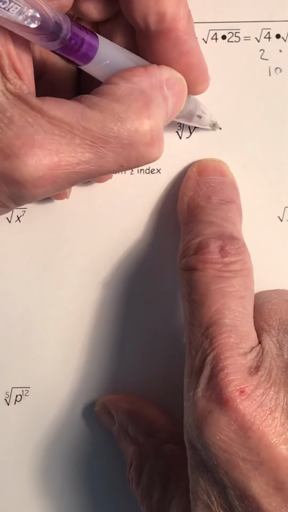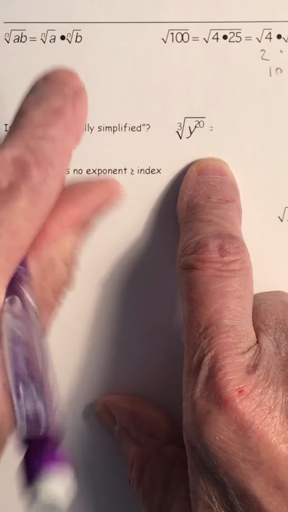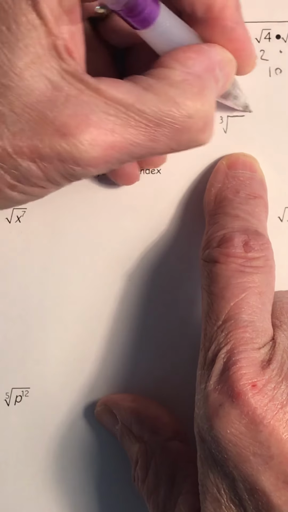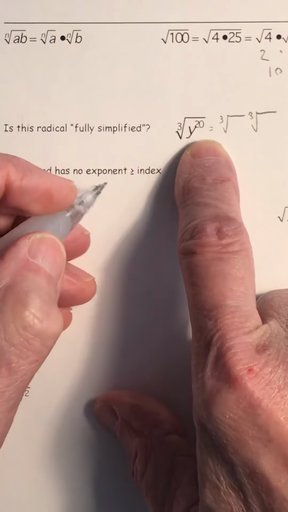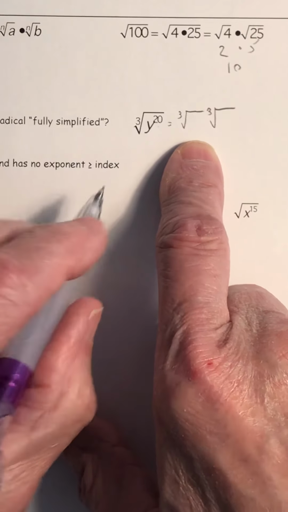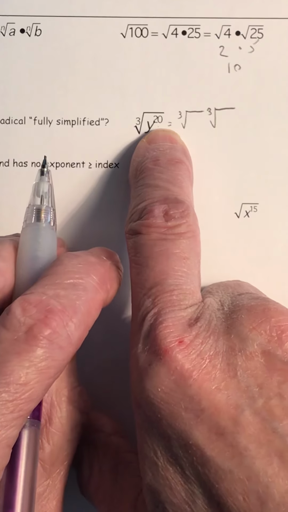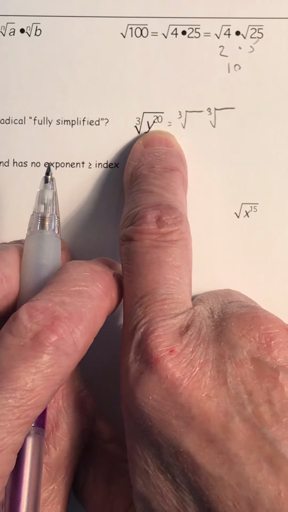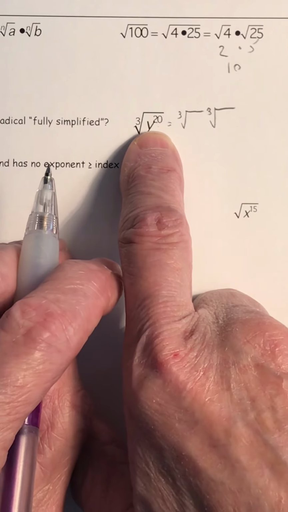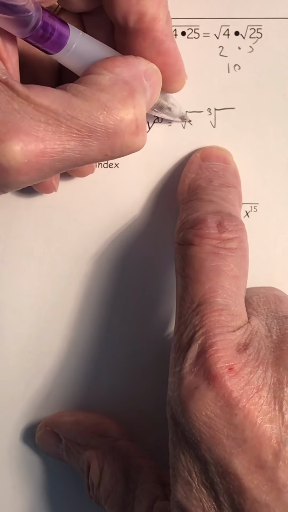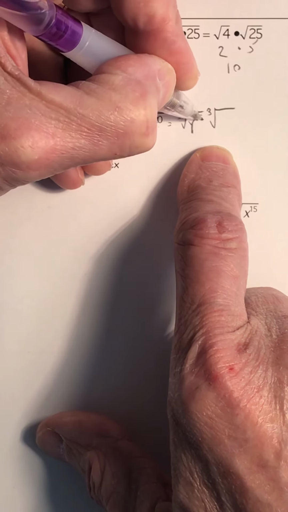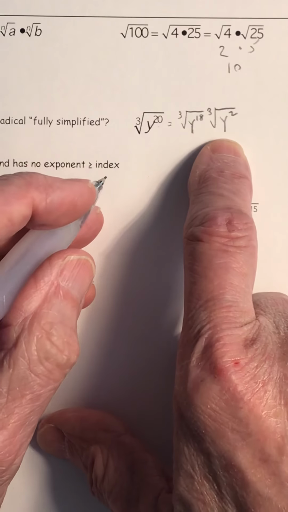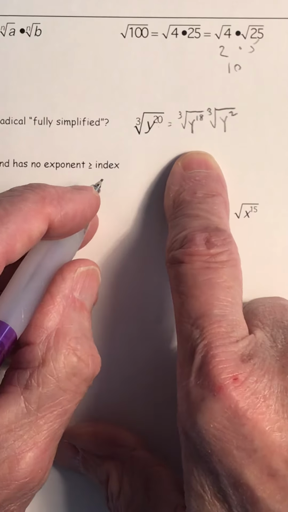So we use that property up here, break this up into cube root of separate powers of y, and we want to make the biggest possible exponent that's divisible by 3. 20 is not divisible by 3. Counting down, 19 is not divisible by 3. 18 is. So rewrite this as y to the 18th times y to the 2nd. That's equivalent to y to the 20th.